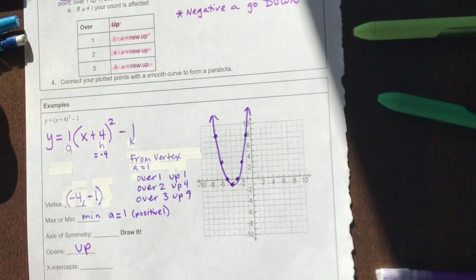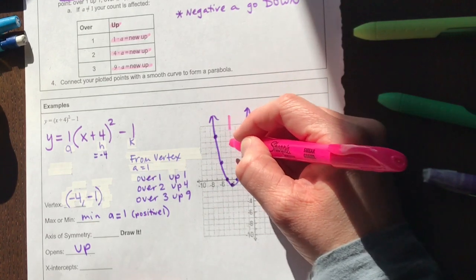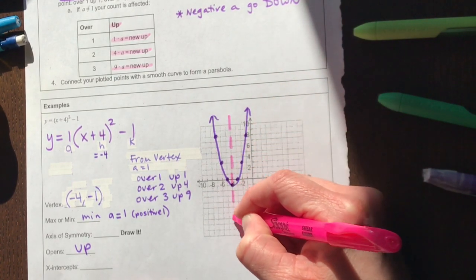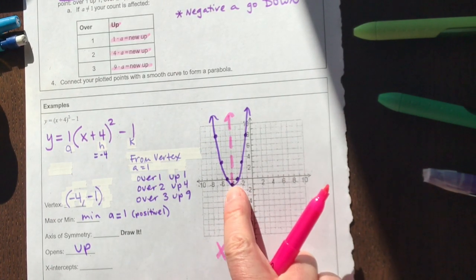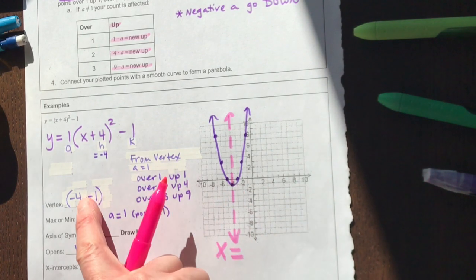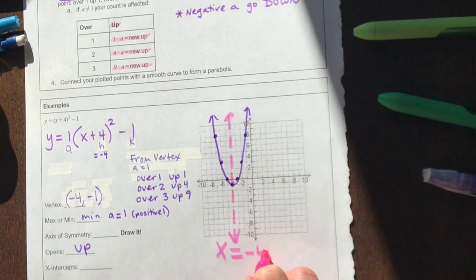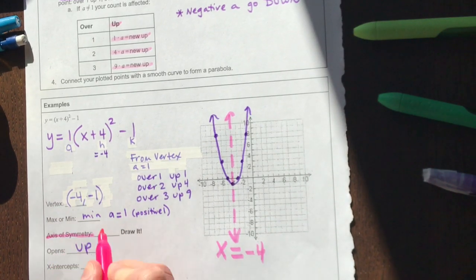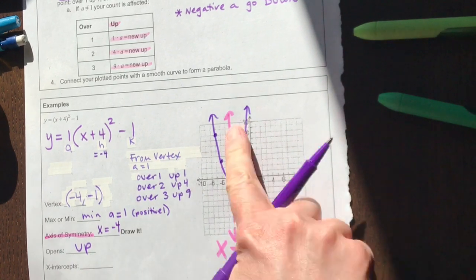The axis of symmetry is the invisible line. You don't necessarily draw it every time, but it would be the line that cuts your parabola in half, and it goes right through your vertex. That vertical line is always the x number that you have from your vertex. So my x value is -4, so my vertical line is going to be x equals -4 for my axis of symmetry here. And then I drew that.